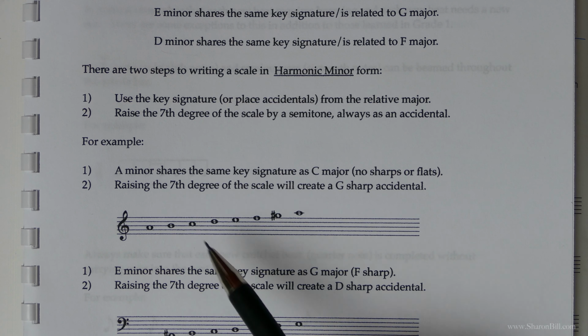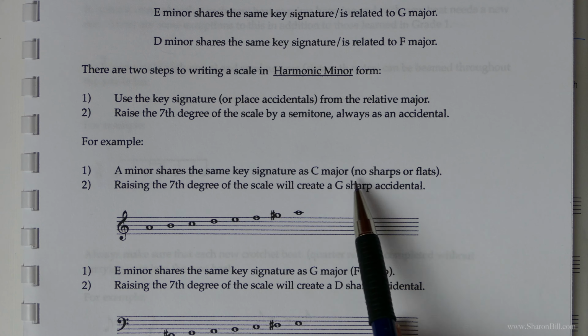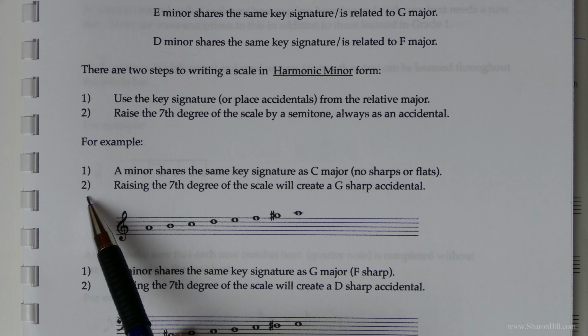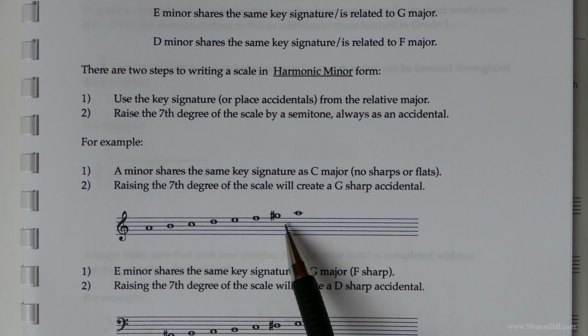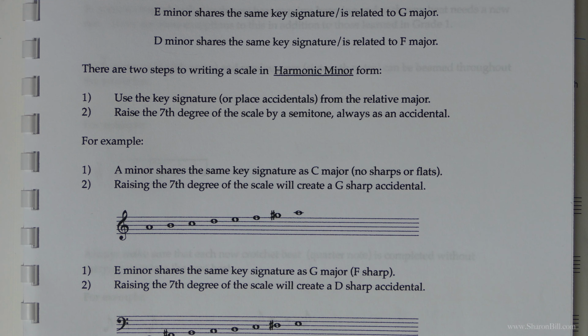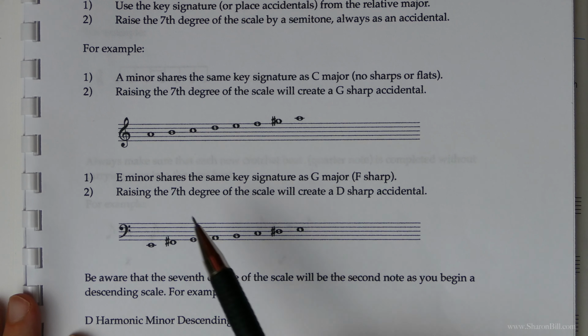For example, A minor shares the same key signature as C major, so there will be no sharps or flats in this case. However, for step 2, raising the 7th degree of the scale will always create a G sharp accidental, whether it's ascending or descending. Let's look at those two steps now in terms of E minor.